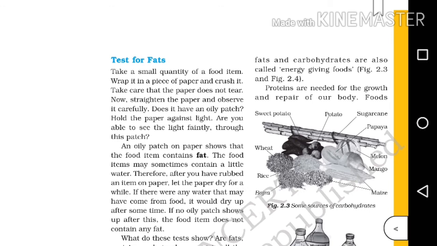Sometimes the food items may also have water content. So we have to dry this paper before holding it against the light. Actually, this experiment is very familiar to us, isn't it? From the bakery, when we buy something, we get a brown paper along with it. For pastries, we get a brown envelope along with the pastry. And on that pastry itself, we can see an oily patch. Do you know why? It's because the pastry contained fat. So it's very familiar for us.